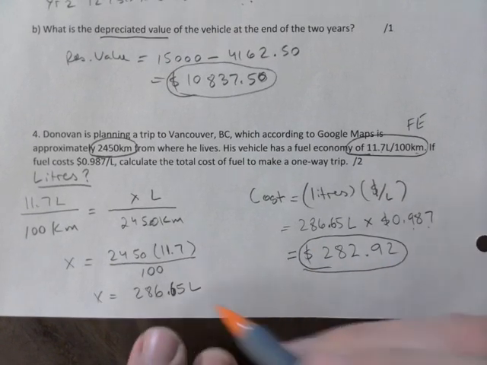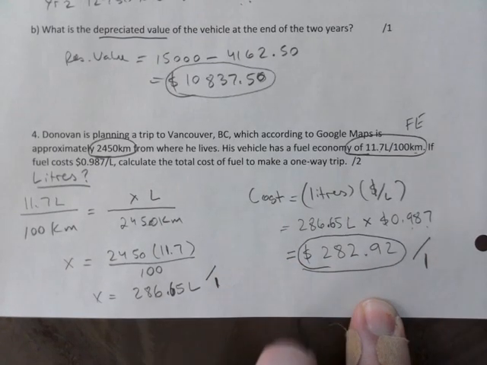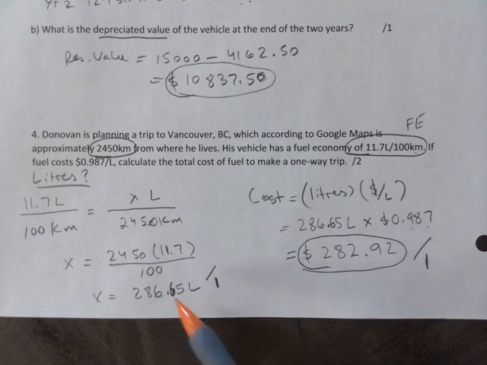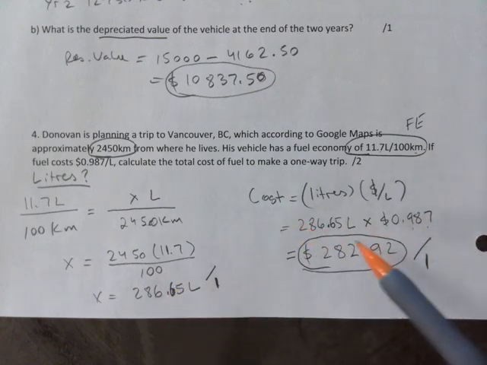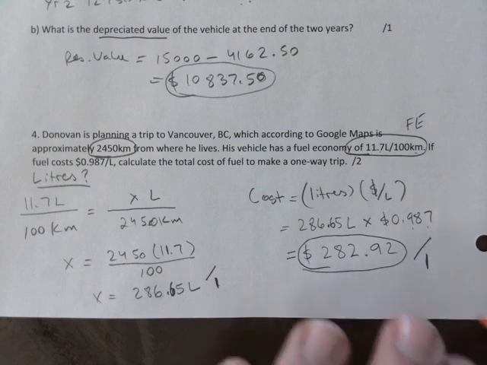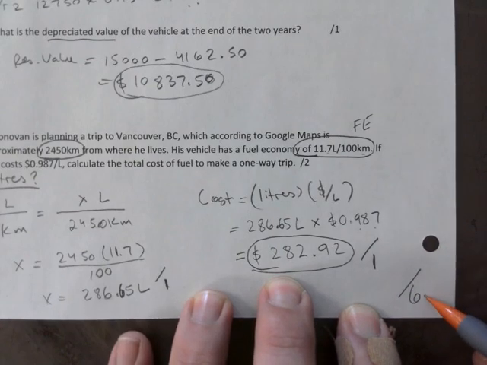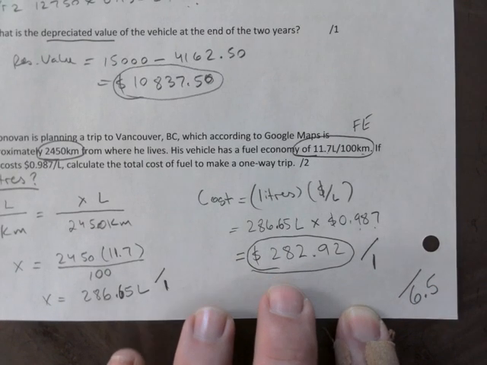And so you would get 1 mark for the liters and then 1 mark for calculating the cost. If you didn't get the liters right, but you show me that you're multiplying it by the price, you still get a mark, 1 mark. So this backside is kind of weird. It's going to be 6.5 because that one question is 1.5. So somewhere at the bottom, just add it up out of 6.5.